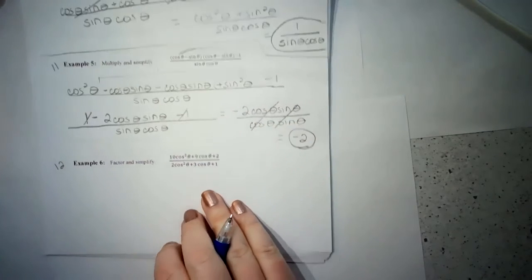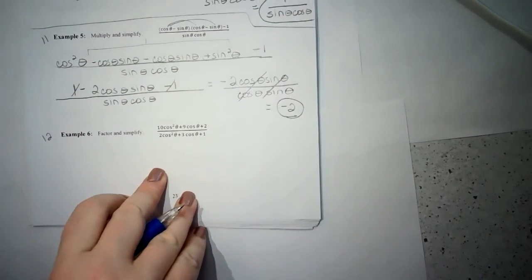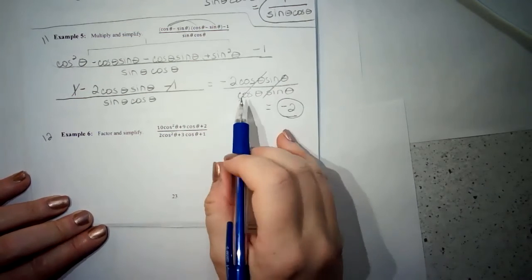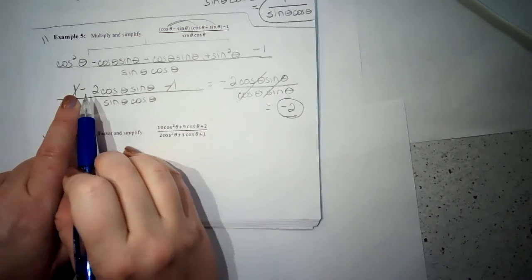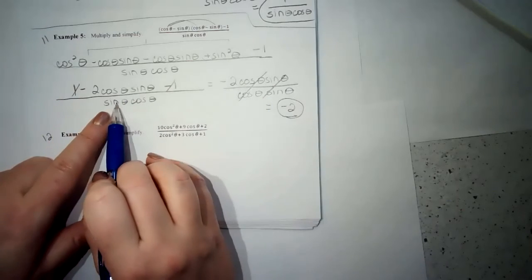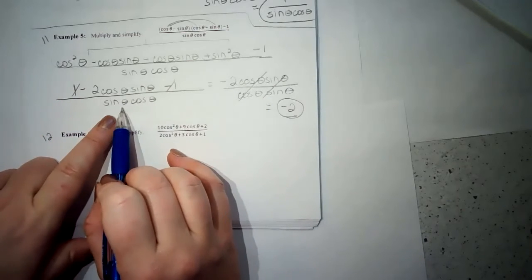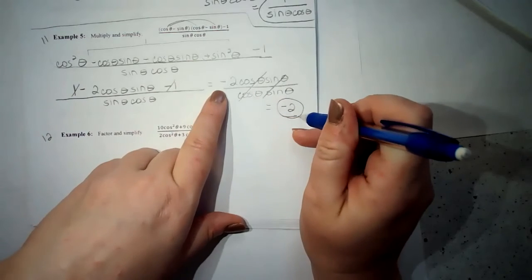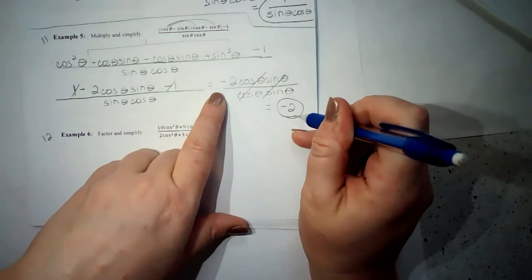An actual number, negative 2. And there we go. Does everyone kind of get the hang of what we're doing? Okay, so here these cancel. So I had negative 2 cosine theta sine theta. Just rearrange this order, cosine theta sine theta. These canceled, and I'm left with just the negative 2 there. And that's it.